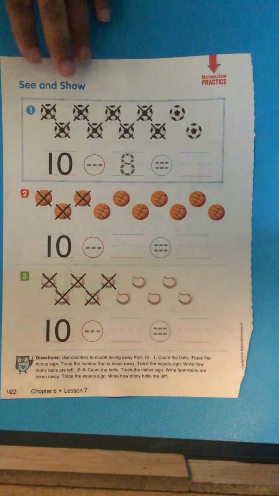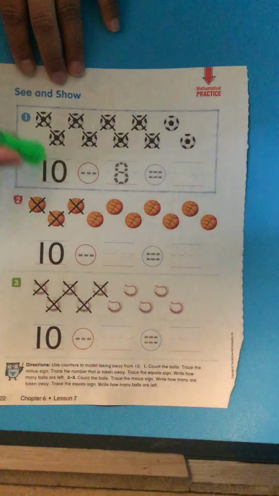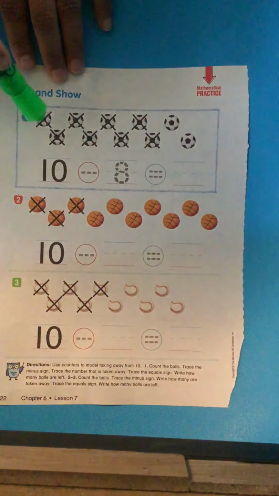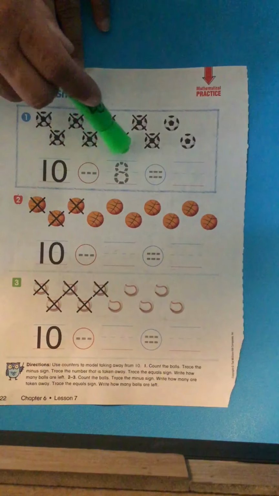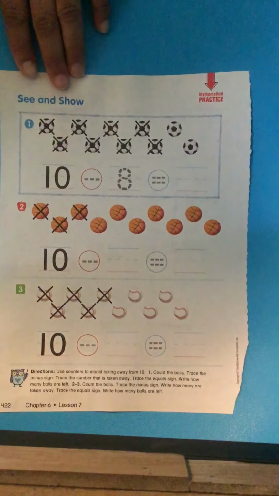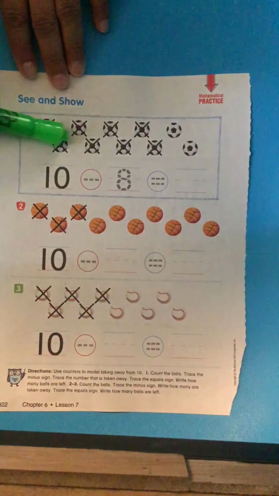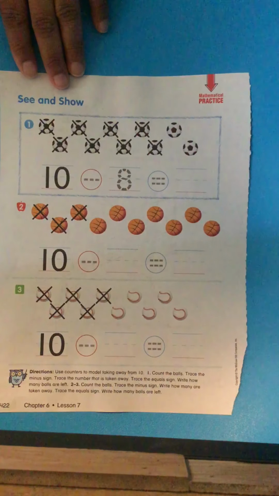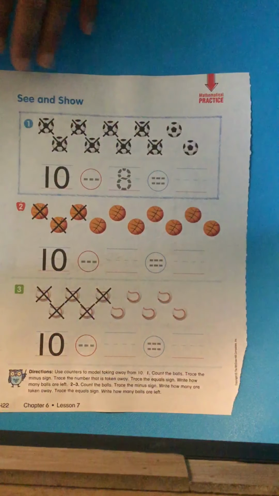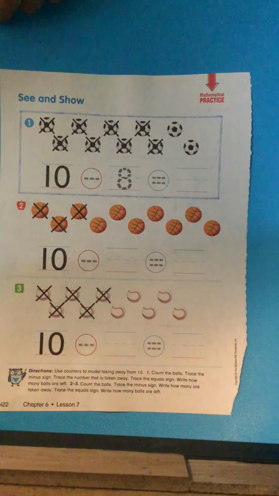So for number 1, boys and girls, let's count the soccer balls. I know there's going to be 10, but let's just make sure. 1, 2, 3, 4, 5, 6, 7, 8, 9, 10. Thank you. And you notice I went across. I don't skip around. I go across when I count. That makes me stay focused and on target. So how many? 10.